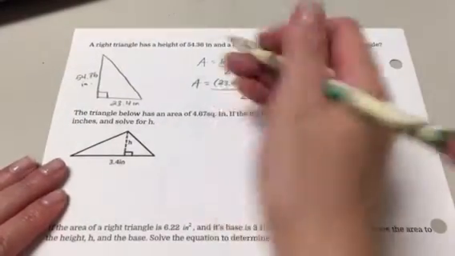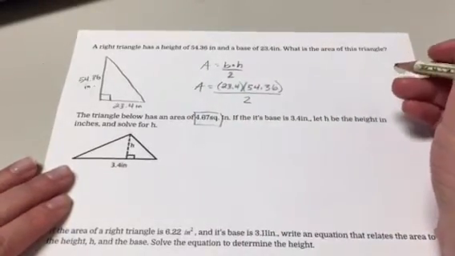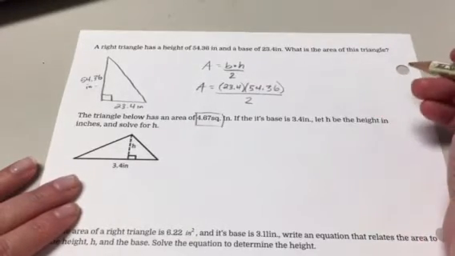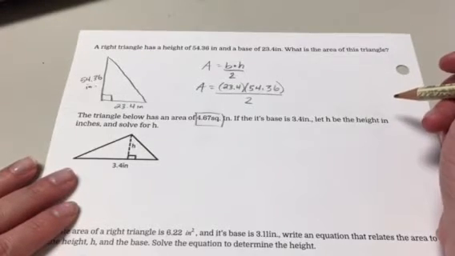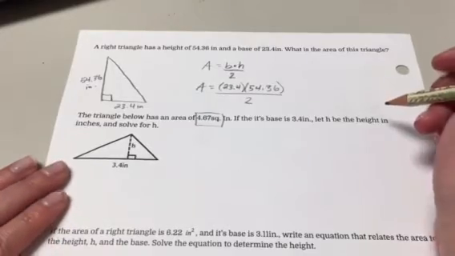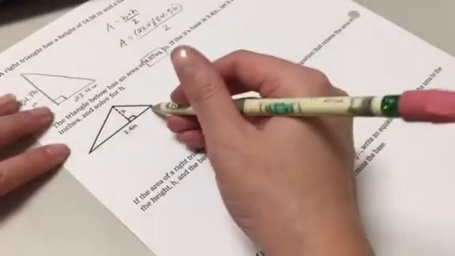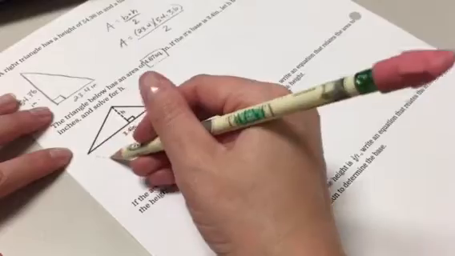The triangle below has an area of 4.67 square inches. So they gave you the area of this triangle. If the base is 3.4 inches, then let h be the height and solve for h. Okay. So they want us to figure out what the rest of this was. Now when Miss Flood made this on the board, she just kind of continued this and turned it into a rectangle.